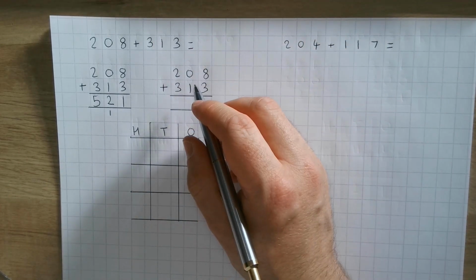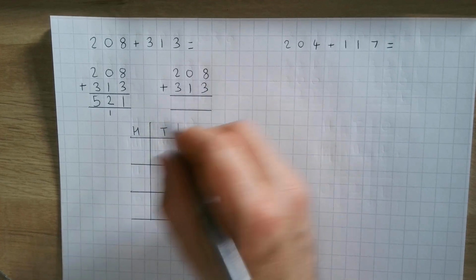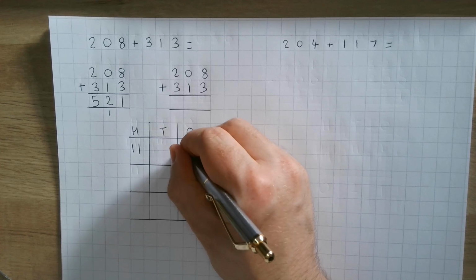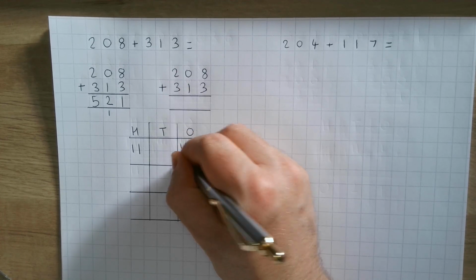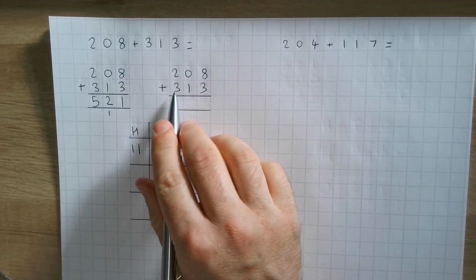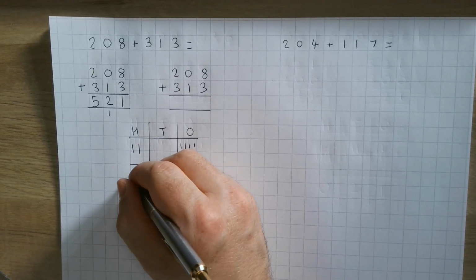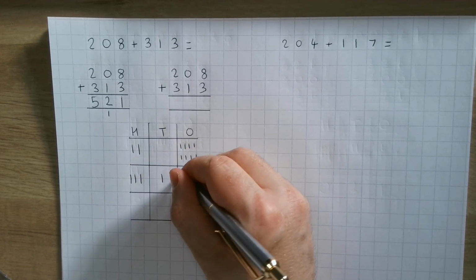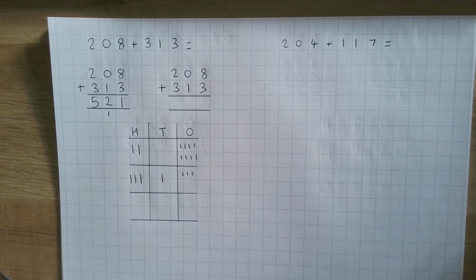Then we draw these numbers in. So my first number is 208. So I've got 200s, 0 tens and 8 ones. I'll then draw my next number, which is 313, 300s, 1 ten and 3 ones.